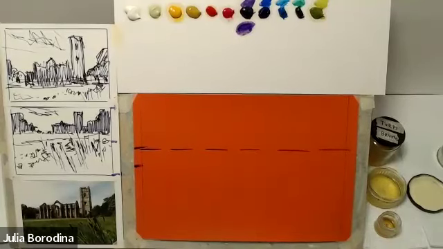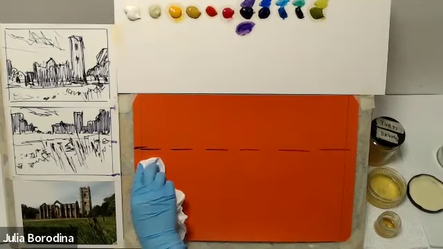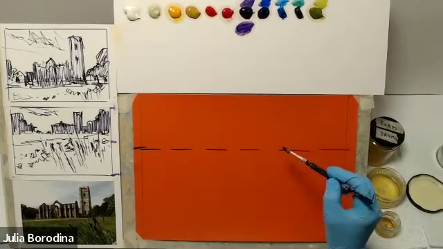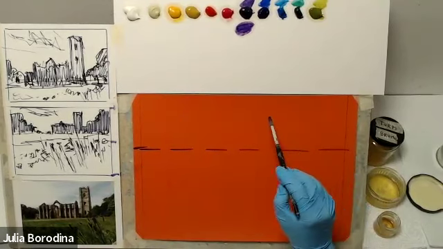Provisional first, provisional placement. Let's find our Abbey. Let's find some of the big shapes of the trees. Before we finalize it, maybe move the shapes about.